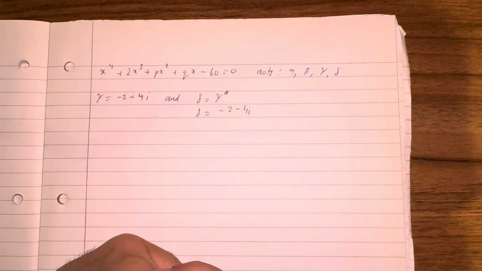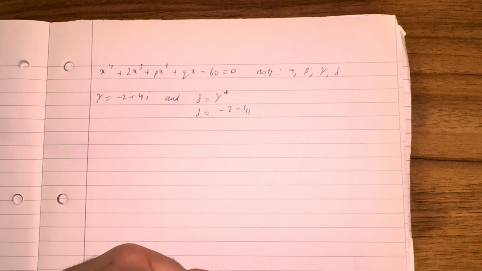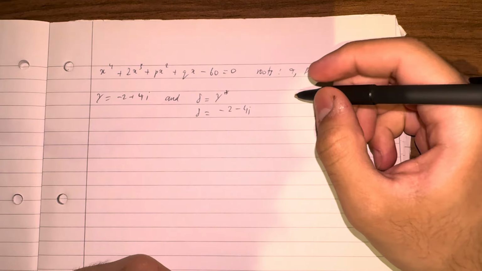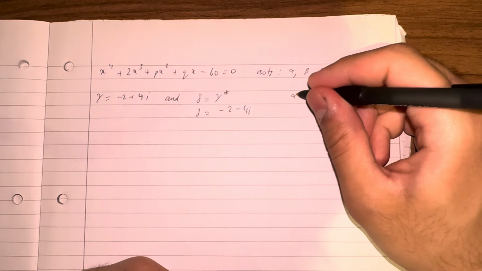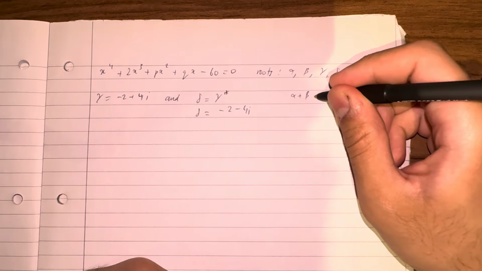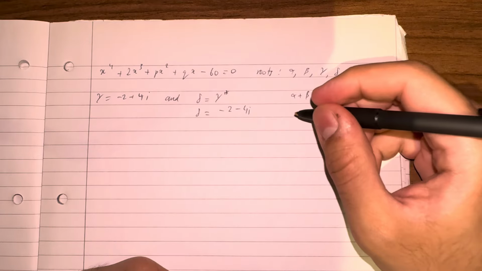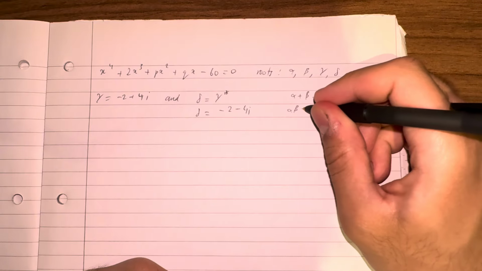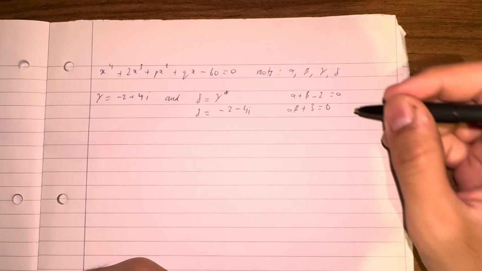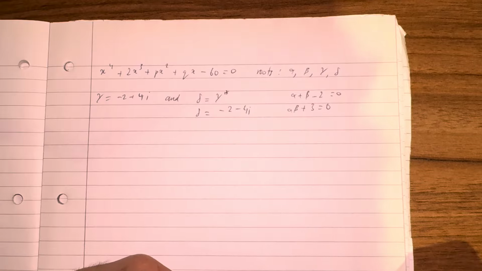So now what we need to do is figure out which expressions we're going to need. The question actually tells us two more things, which is that alpha plus beta minus 2 is equal to 0, and alpha beta plus 3 is also equal to 0. But we need to show that these are true. In order to show that these are true, we need to see what we're actually dealing with.